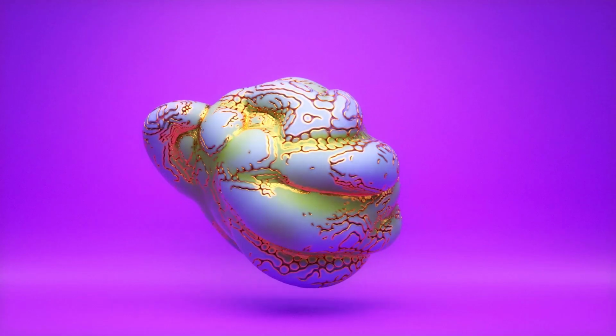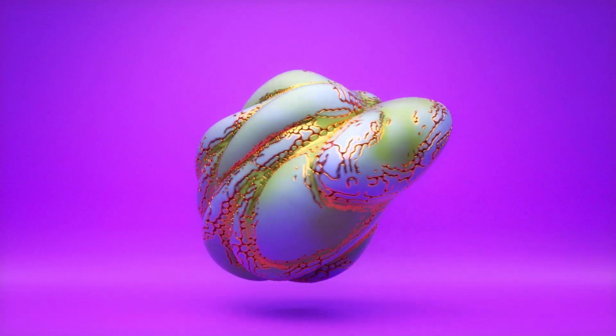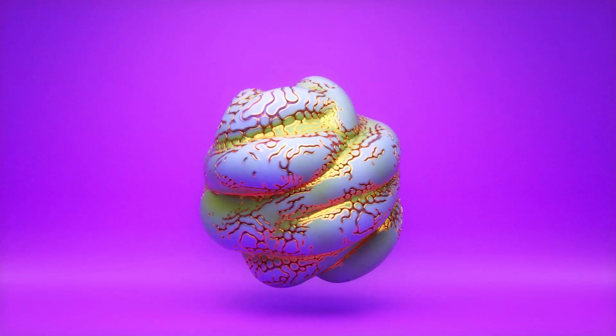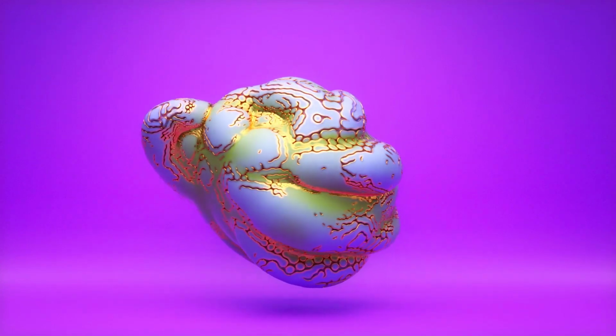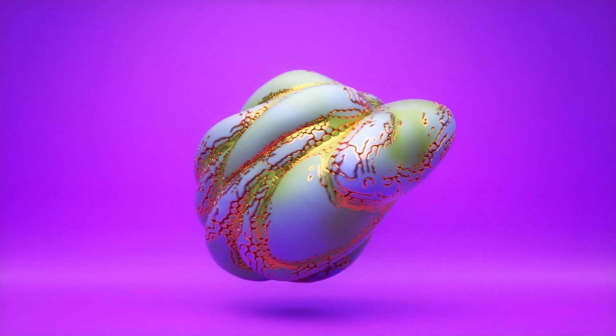To render this, I used a dirt shader in Octane, where I inverted the normals to just emphasize the edges, and then I just used a switch node to switch between two materials to make the edges metallic and everything else diffuse. That is basically it.